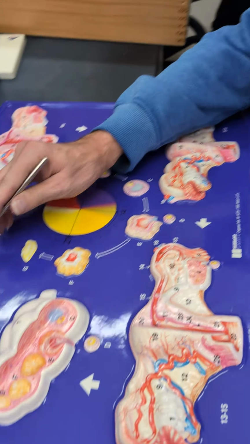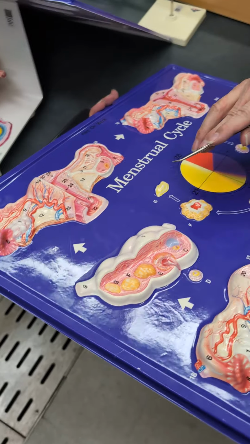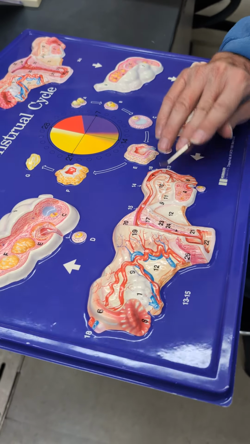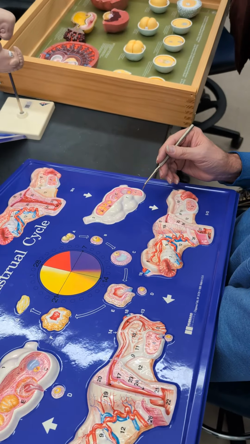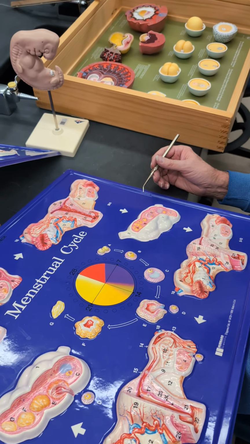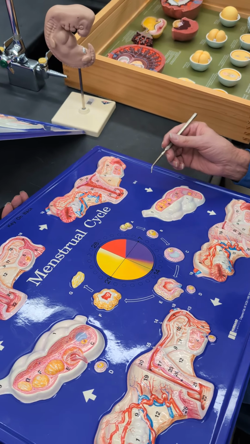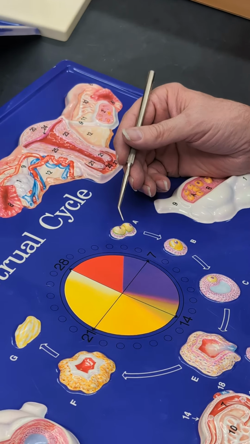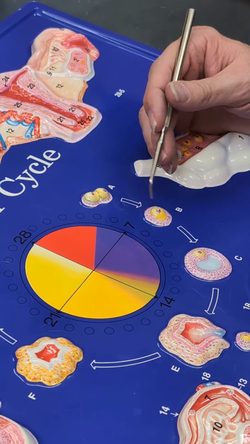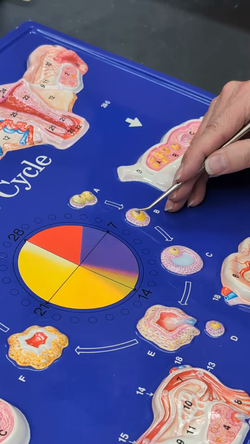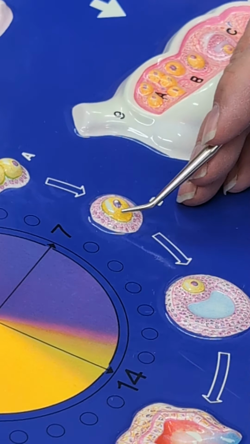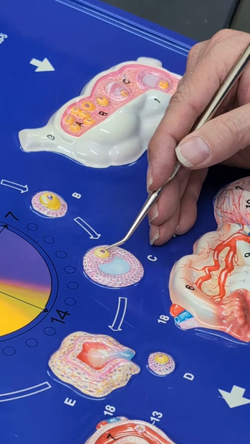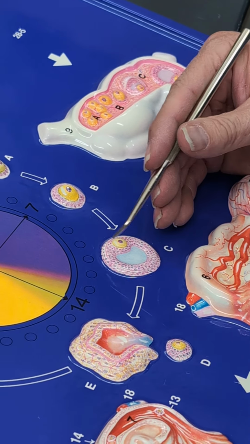Proliferative phase, secretory phase. On here, this is pregnancy, so don't worry about this one. And that ties in very closely, of course, with a woman's ovarian cycle. Primary follicles, and around here are follicle cells. And probably the best you can do is make this a secondary follicle and a tertiary follicle, and that's pretty distinctive.